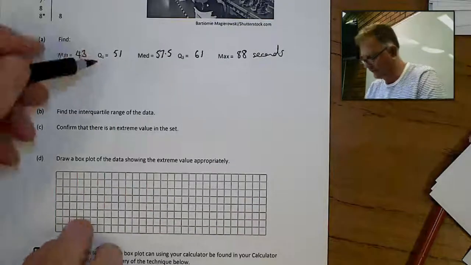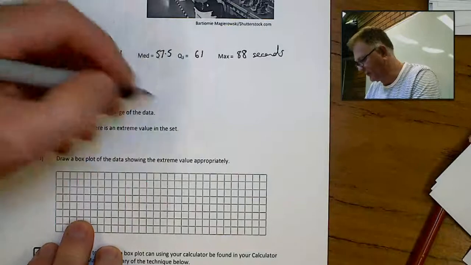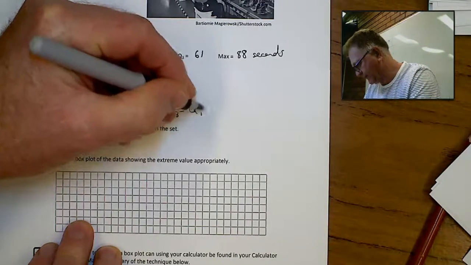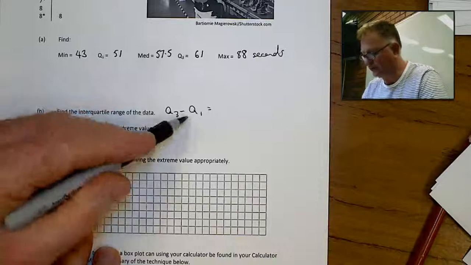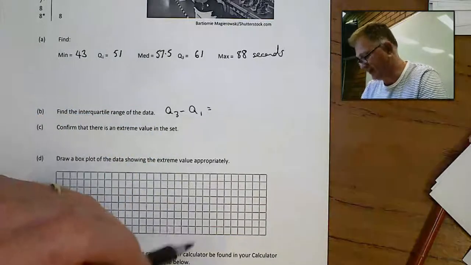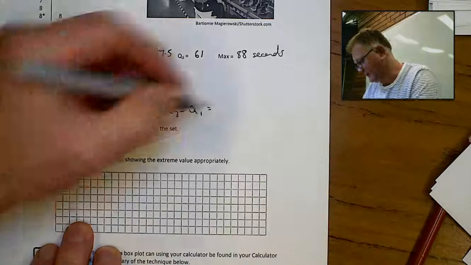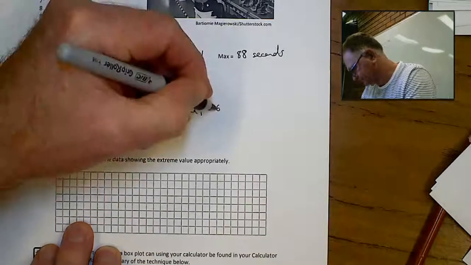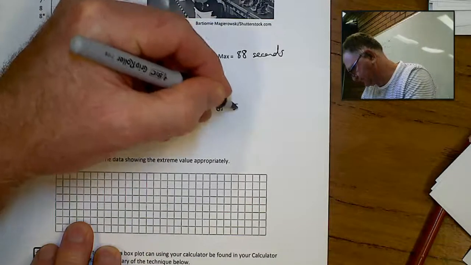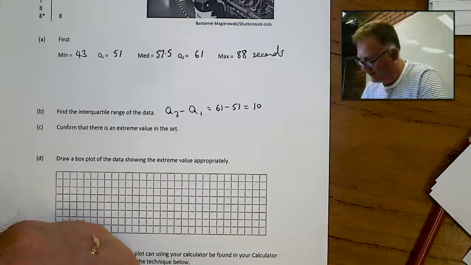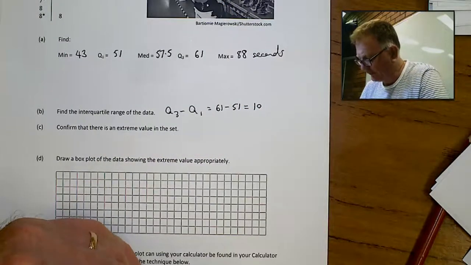So the interquartile range is the difference between the upper quartile minus the lower quartile. For the quartiles, you can use the symbols Q1 and Q3. You can also use UQ and LQ. Both are okay. Interquartile range of 10.